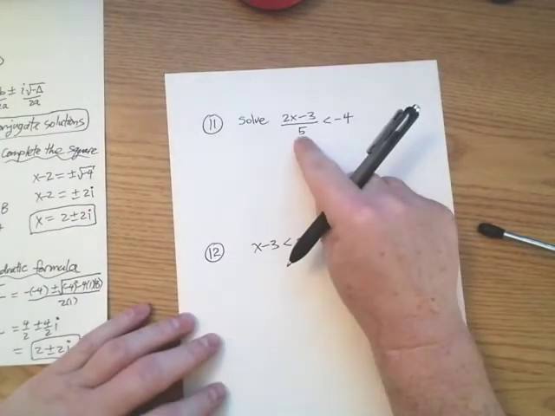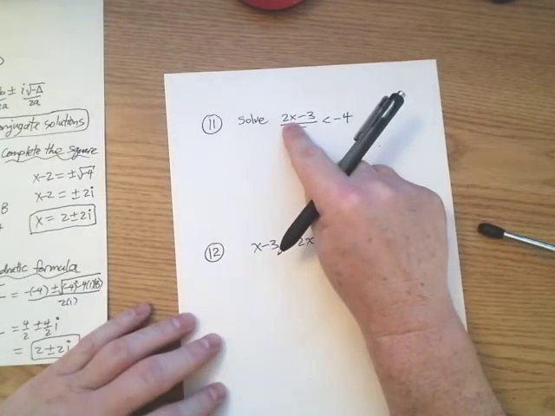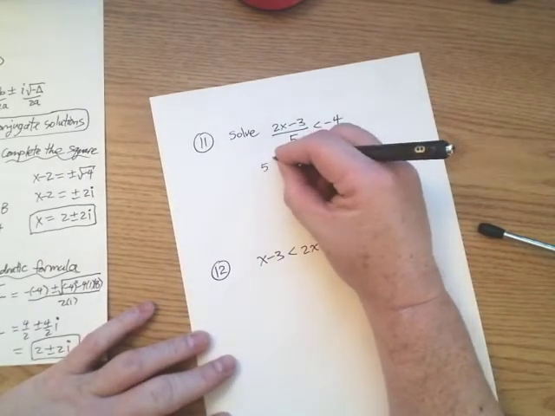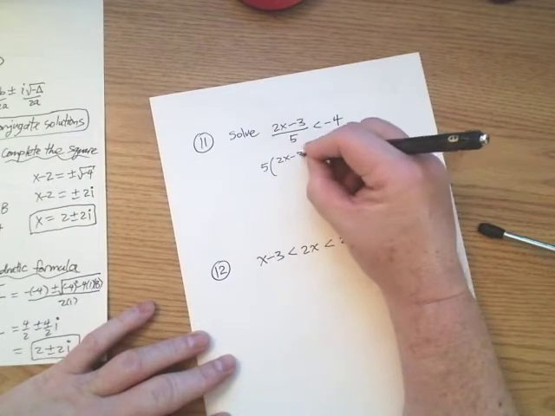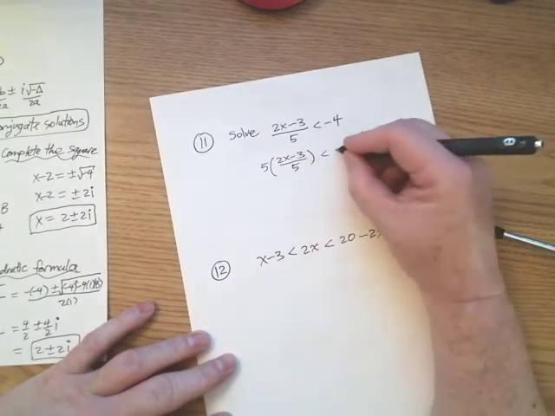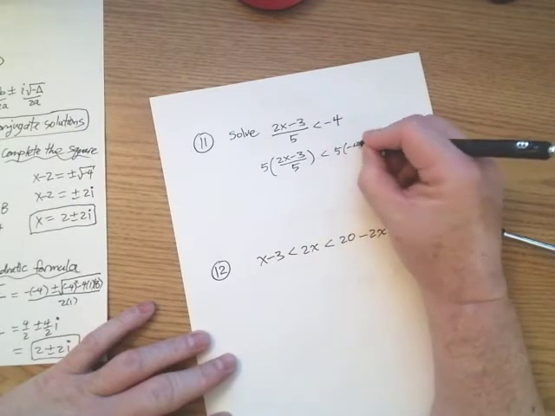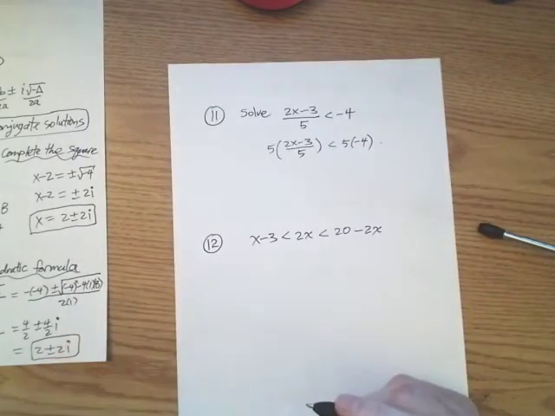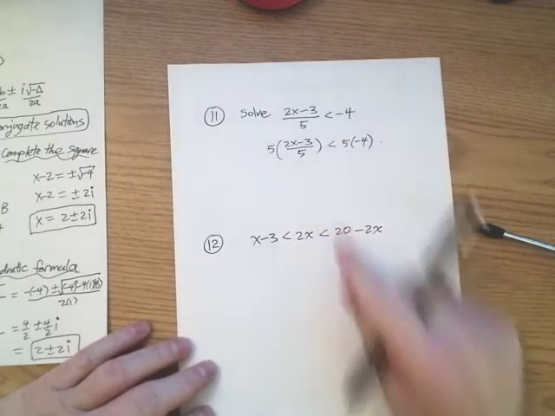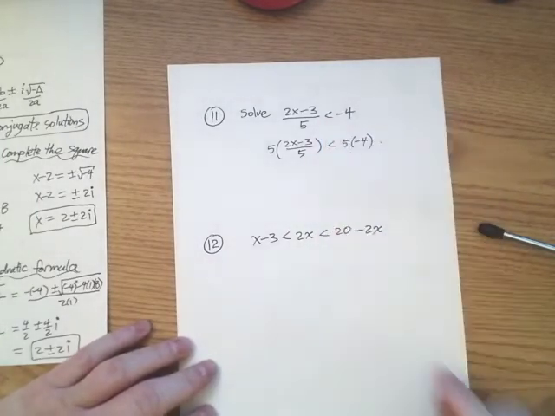Probably the easiest way to isolate the 2x minus 3 is first to multiply on both sides by 5. And when I do that, do I change the direction of this inequality here? The answer is no. When do I change the direction of the inequality? If and only if I'm multiplying or dividing on both sides of the inequality by a negative number. Well, 5's not negative, so I don't change the direction of the inequality. So it's less than here and it's less than here.